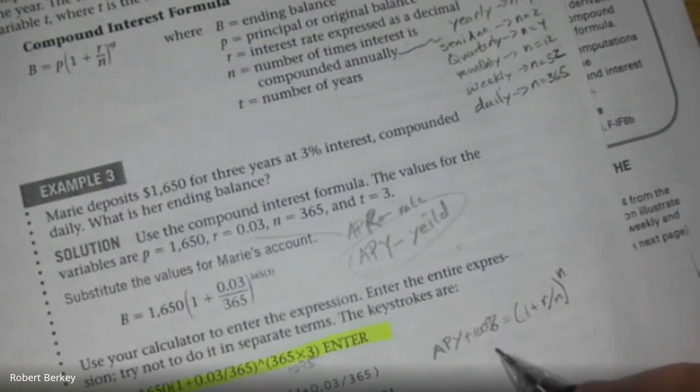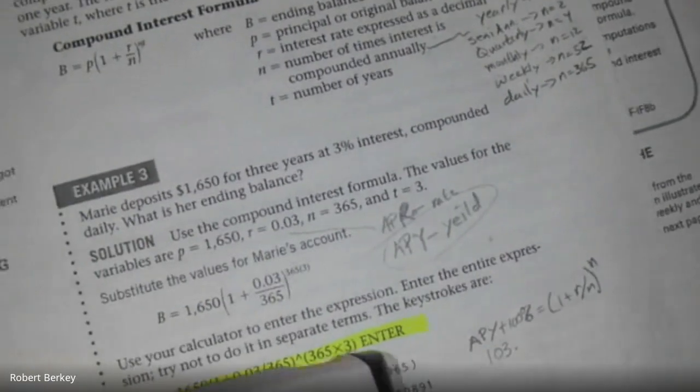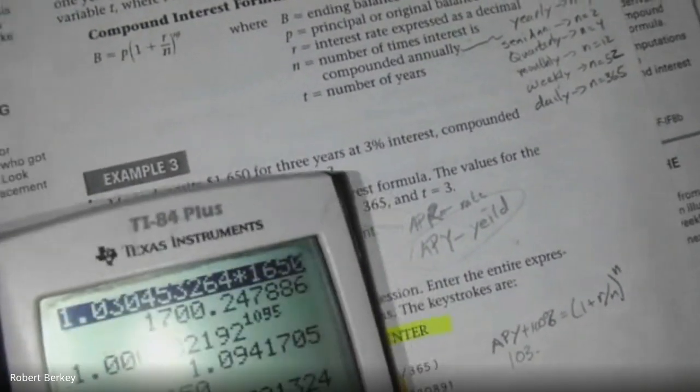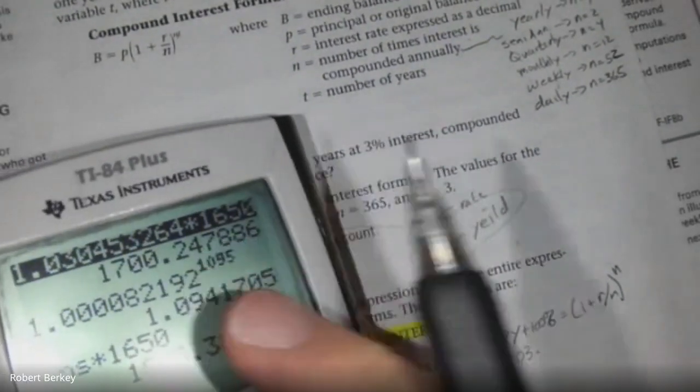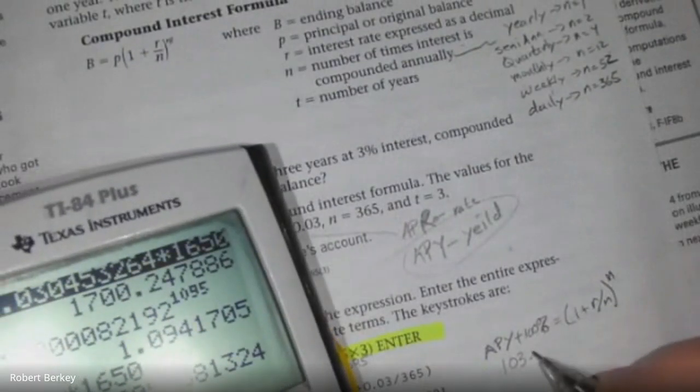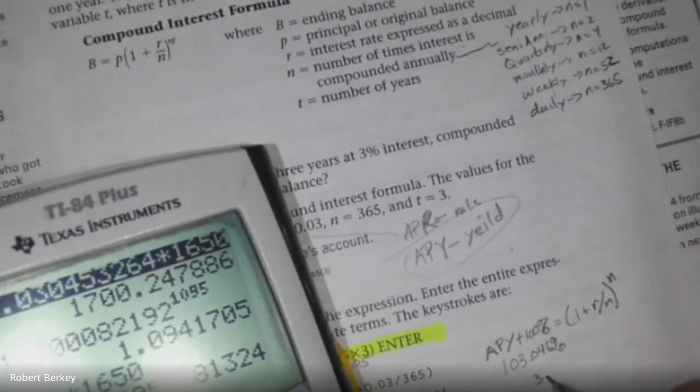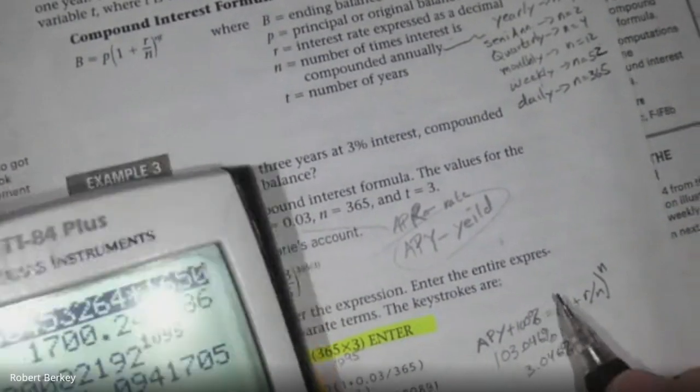So like here, this was the APY. So the APY was what? 103 point, what do we say it was? This number right here, 103.046%, which is 3.046%.